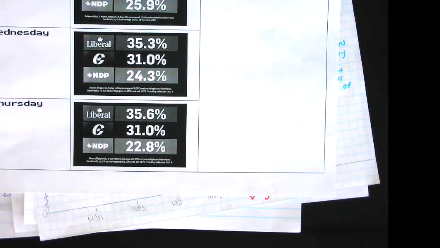Everybody did that. Why was that easy to get that information? Sahir. Because there's a pattern, like liberal goes up, conservative goes down a little, and NDP goes down a lot.